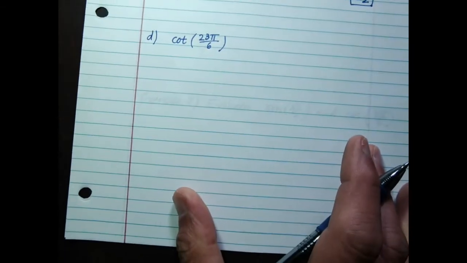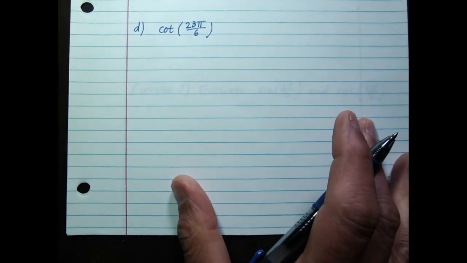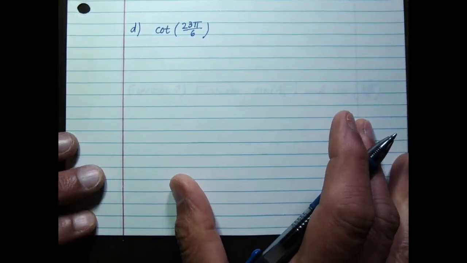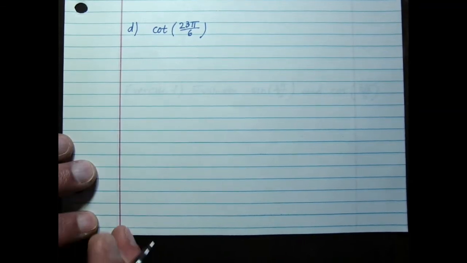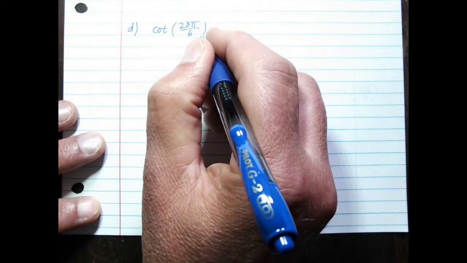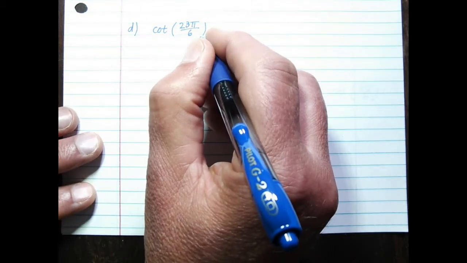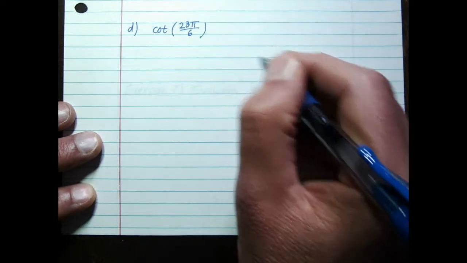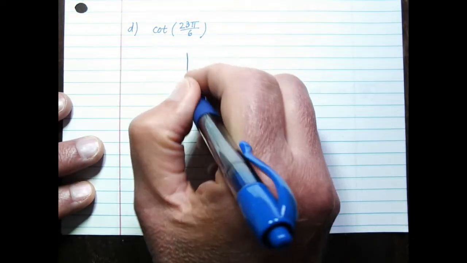And can we do one more in this video? Cotangent of 23 pi over 6. And let's see, 23 pi over 6. So we need a reference angle, we need the quadrant. I need to draw this guy.